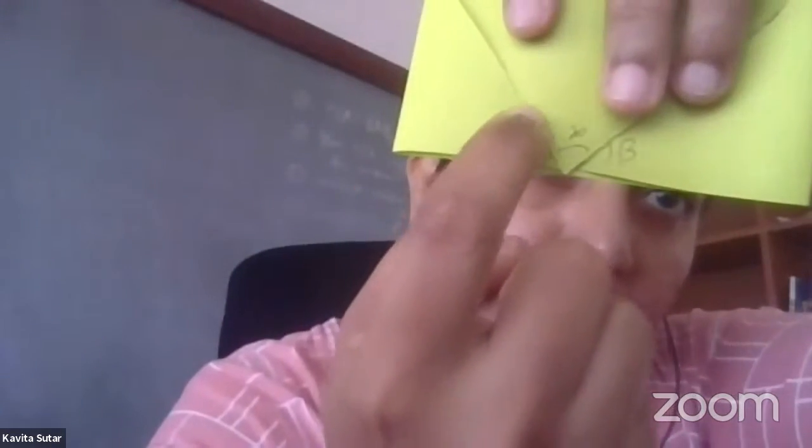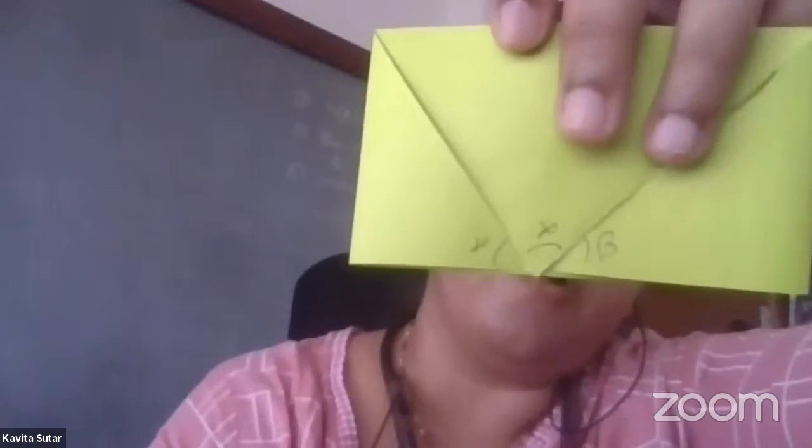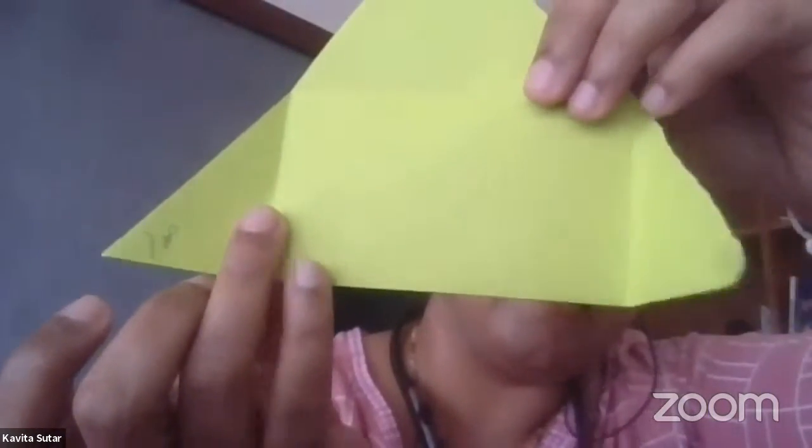I can see in the chat that people are answering. So exactly. These three angles, when you add up, span this entire 180 degrees. And that's an origami proof of why the sum of the three angles of a triangle is 180. So these three angles were exactly these three angles. So that's a simple warm-up proof of how you can prove things in geometry using origami.